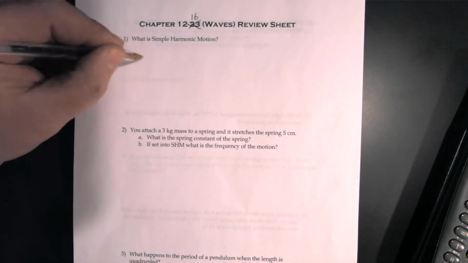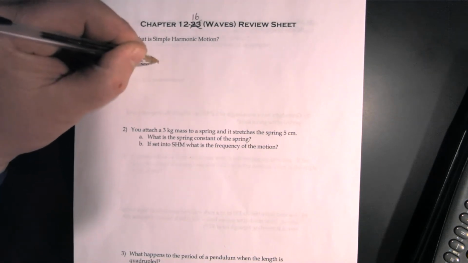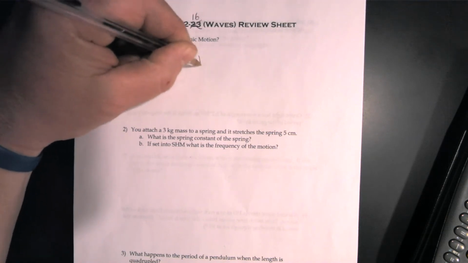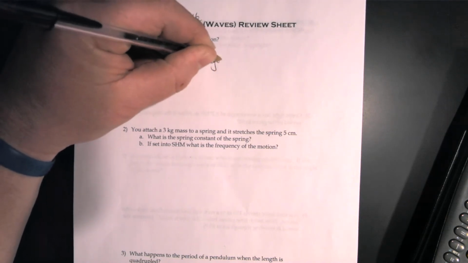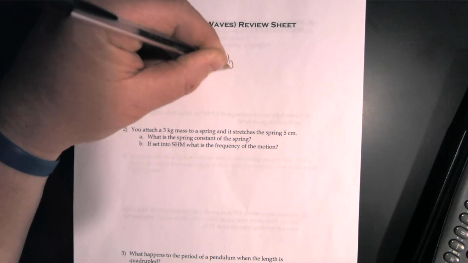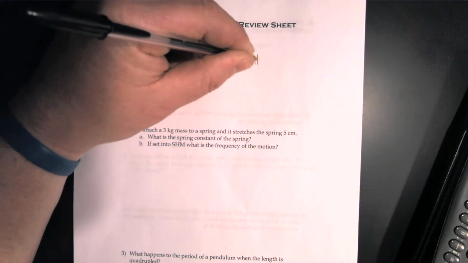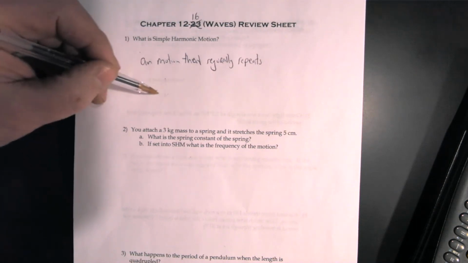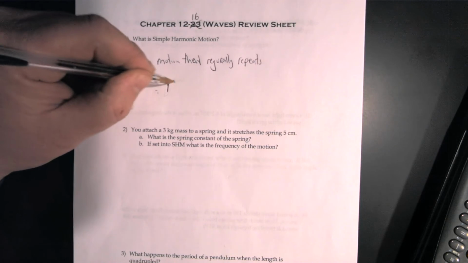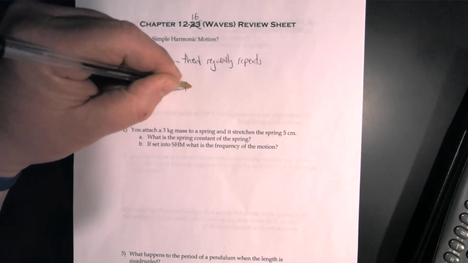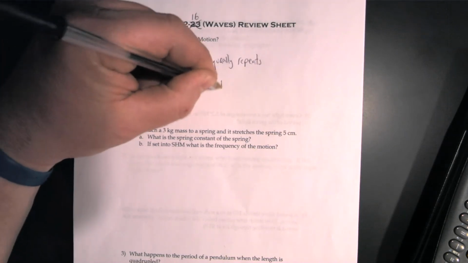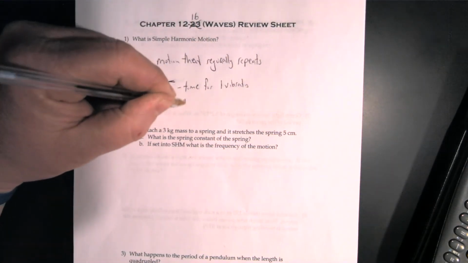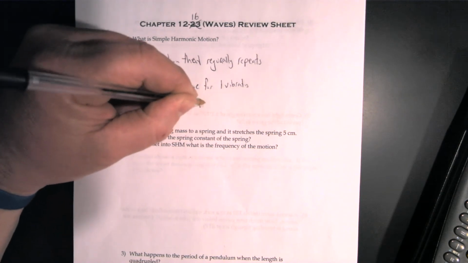But simple harmonic motion is simply defined as any motion that regularly repeats itself, which means it's got to have the same time down, same time up. If the motion happens over and over again, we get into talk like period, which is the time it takes for one vibration or oscillation. And then frequency, which is the number of vibrations per second.